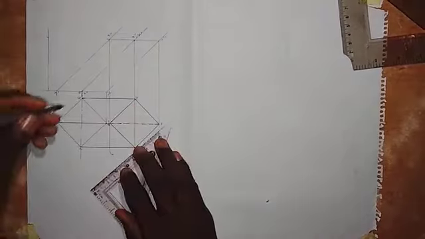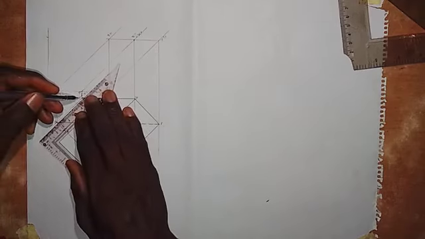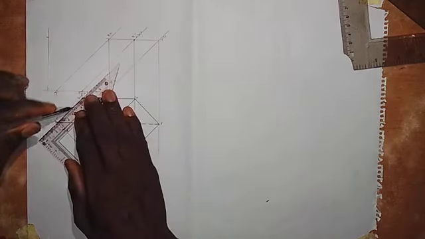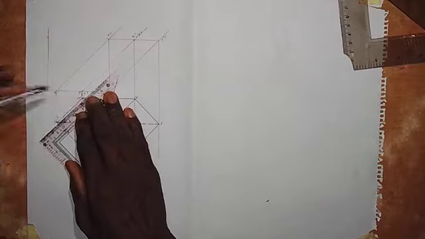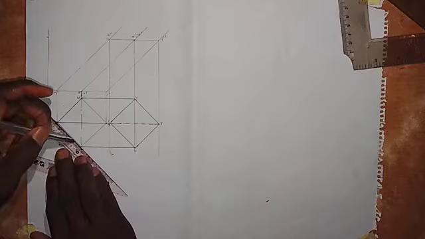Okay, and then looking at this, we are going to see this line. We see it as a thick line. Then we also see this line 2, 3. So make this line a thick line from here to here. So we also see this line like this.